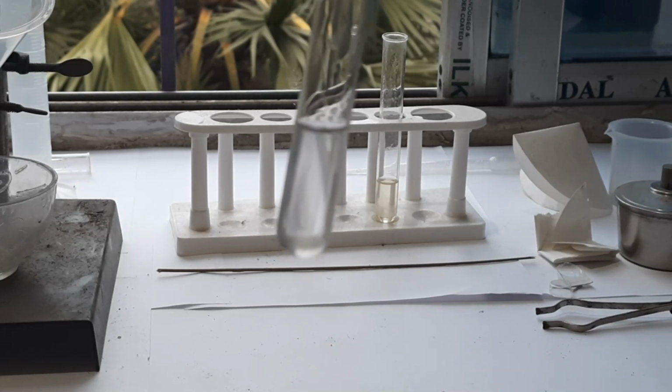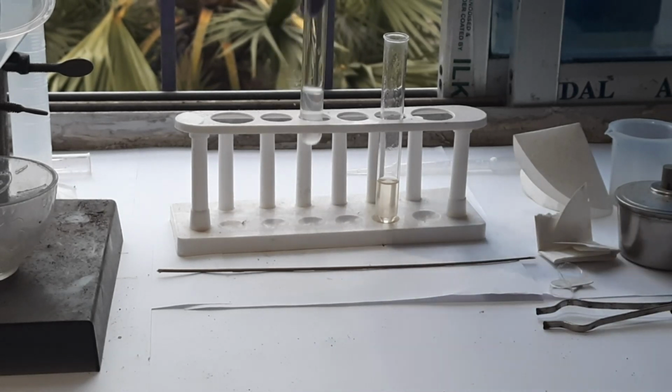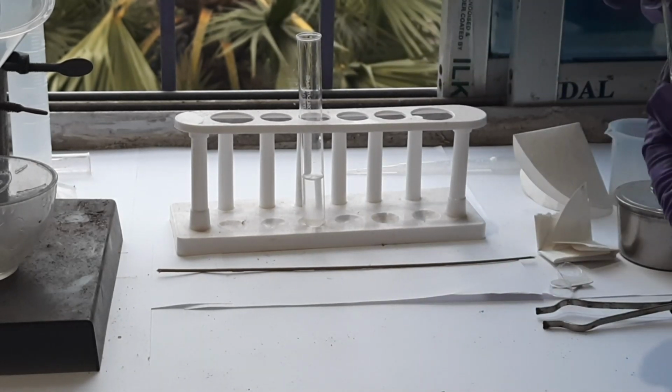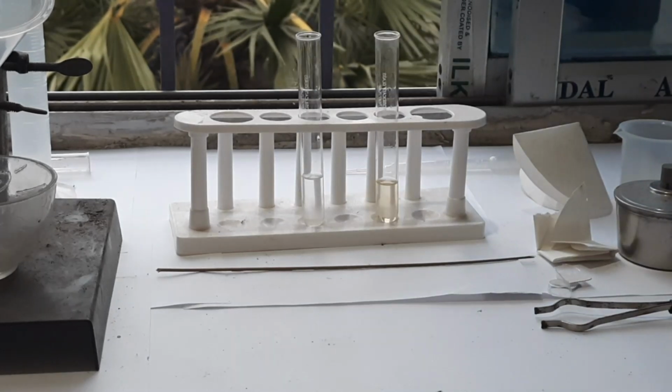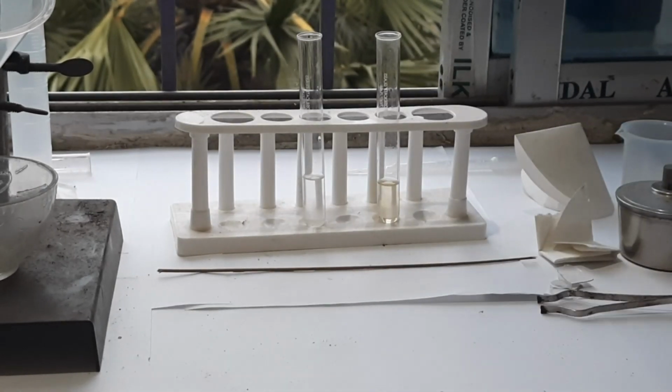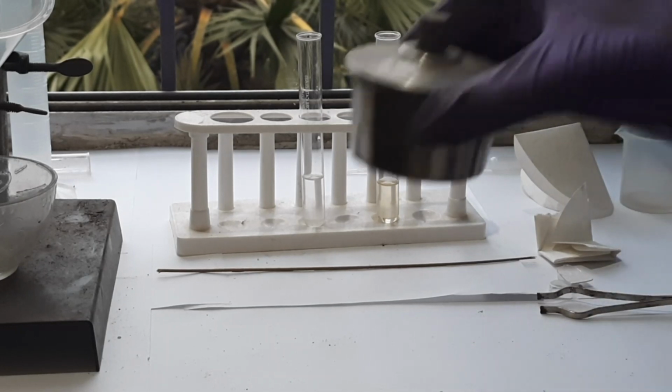If you take 15 gram of coconut oil, then you have to take 20 gram or a little more sodium hydroxide. And this is tongs to hold the test tube.